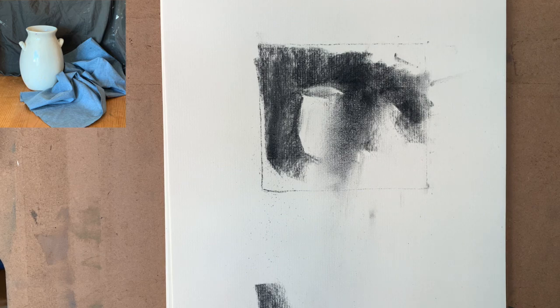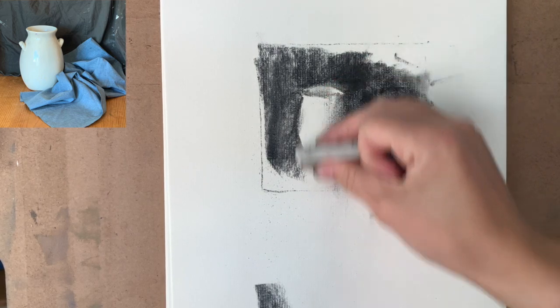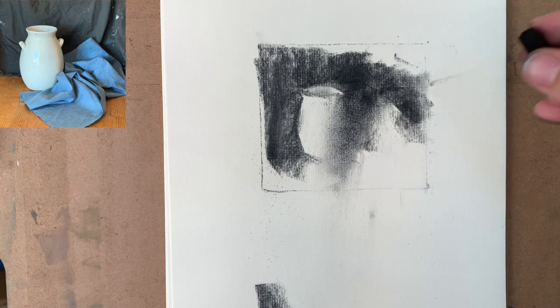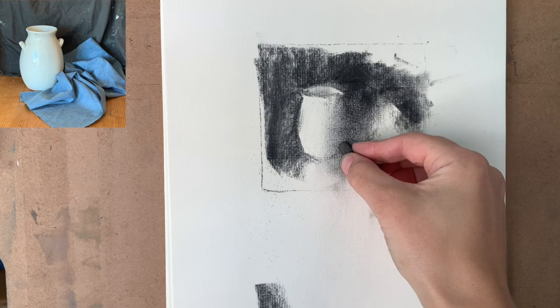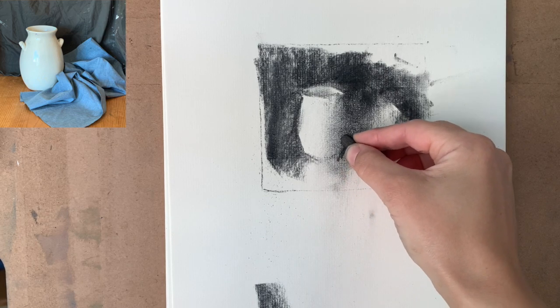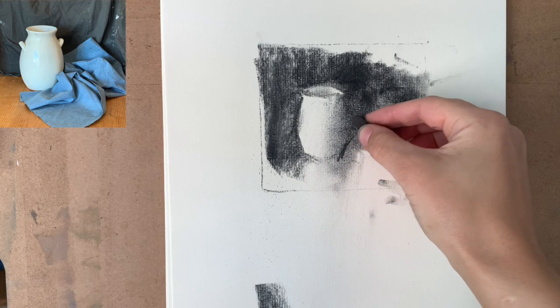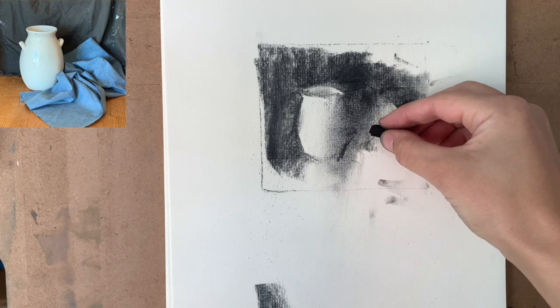And here I'm grouping together all those dark values in the background, and I'm putting them together in one area so that when I approach the painting, it's much easier for me to figure out all the different values that are happening in the painting.